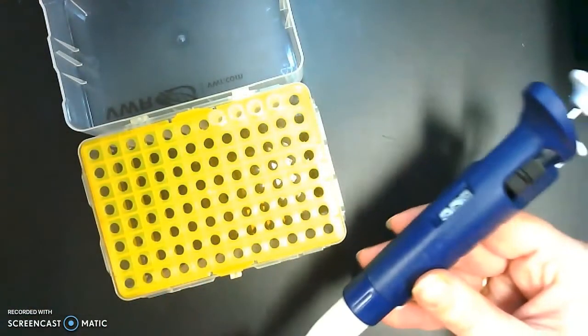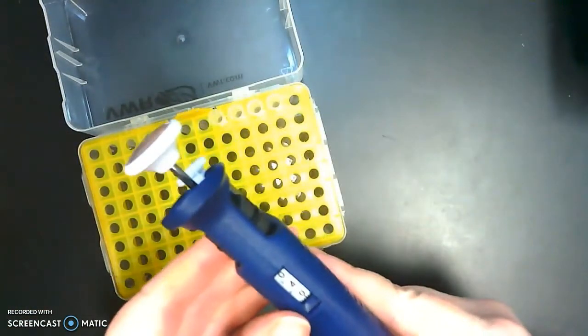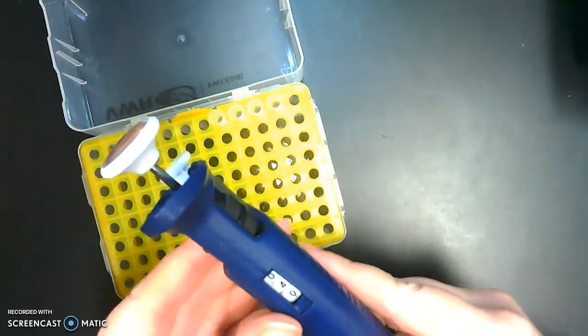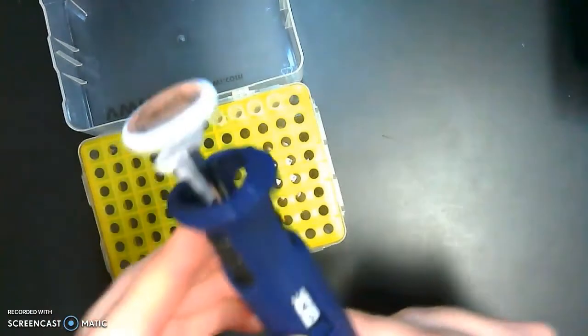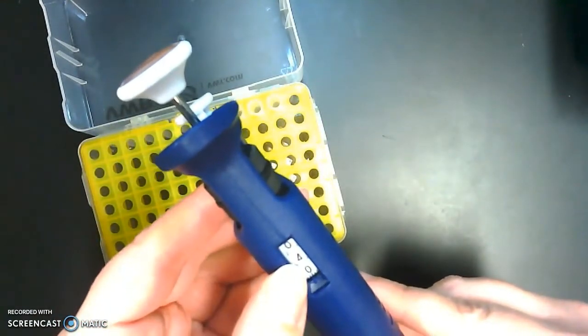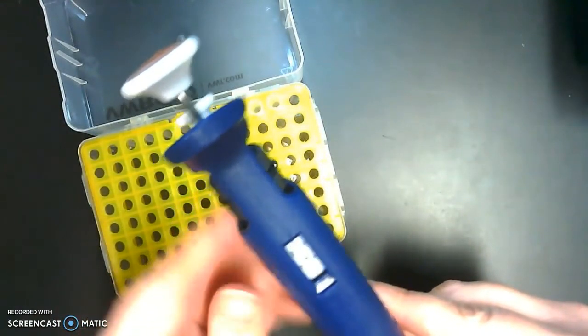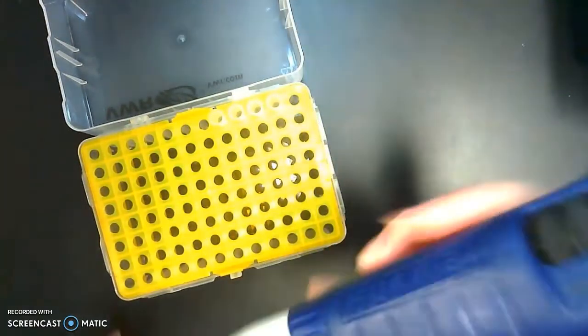So for this pipette, it's currently set at 40. If I look at the top of the pipette, it says H100 on the top. So this would be set for 40 microliters, and we'll do some practice with that in just a minute. But here's how we use the pipette.